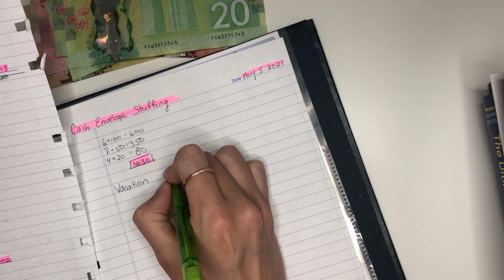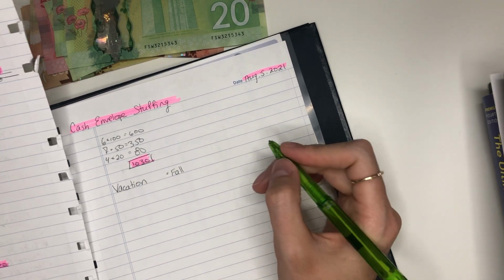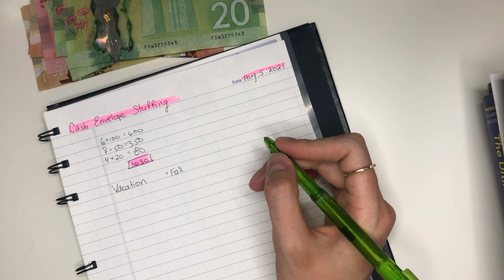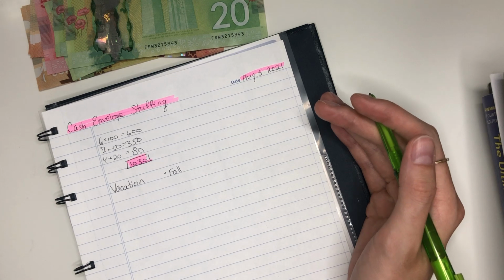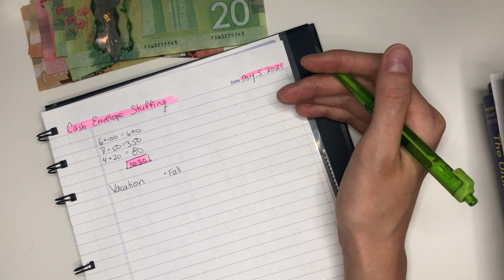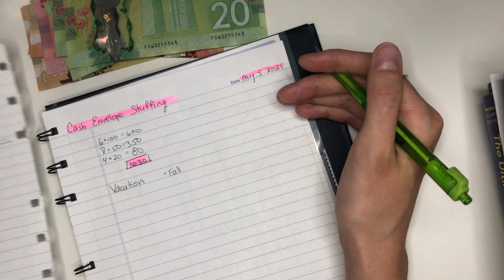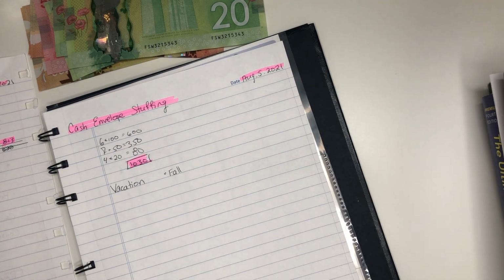Now, when I say fall, it's not like October. It's literally the September long weekend. So in like 3 weeks, I'm going back on vacation. I'm going back out west. So that one has kind of come a lot faster than I thought it would. So I'm really gonna front load that one quite a bit.